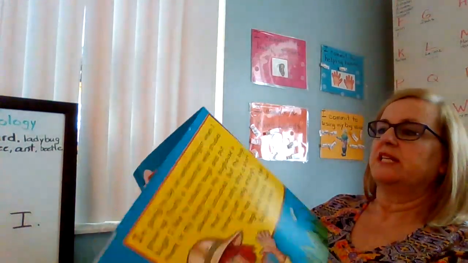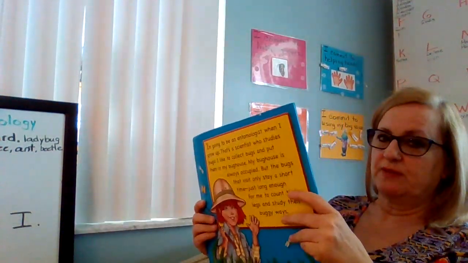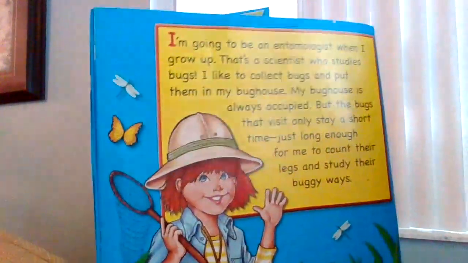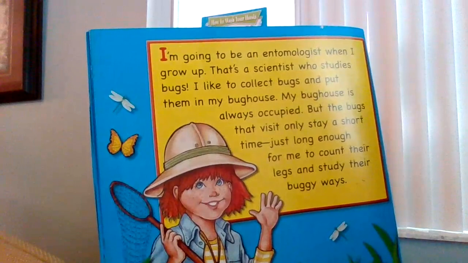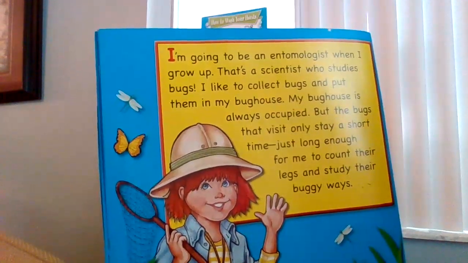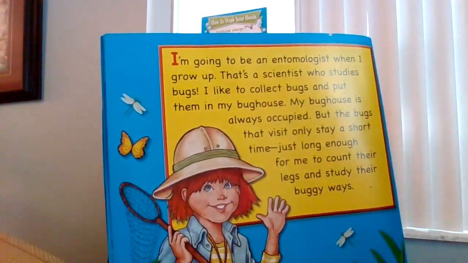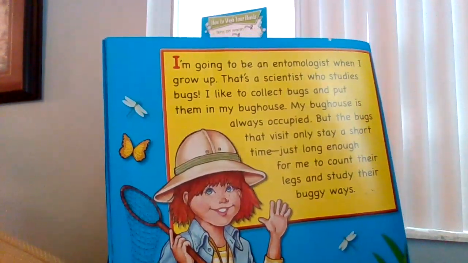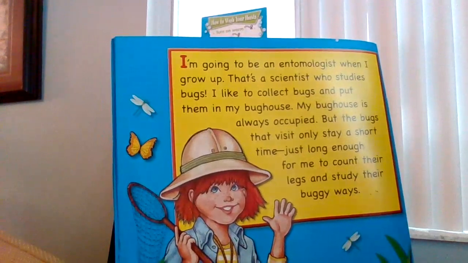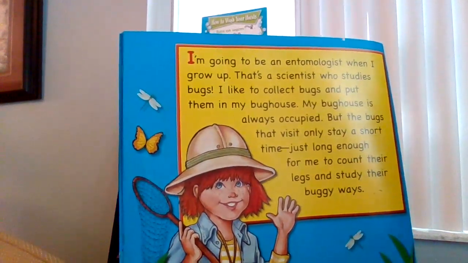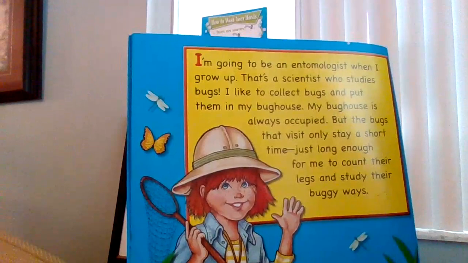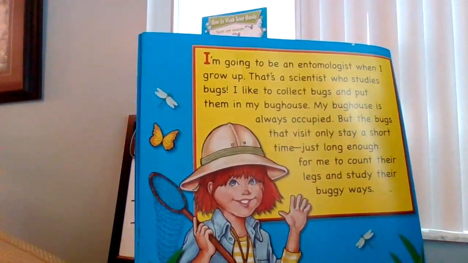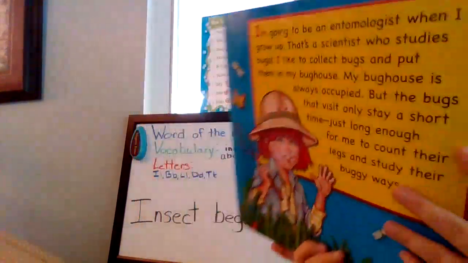So, now she talks about what she wants to be when she grows up. Well, this is so awesome. Ready? She says, I'm going to be an entomologist when I grow up. That's a scientist who studies bugs. I like to collect bugs and put them in my bug house. My bug house is always occupied. That was one of her words, remember? But the bugs that visit only stay a short time, just long enough for me to count their legs and study their buggy ways.